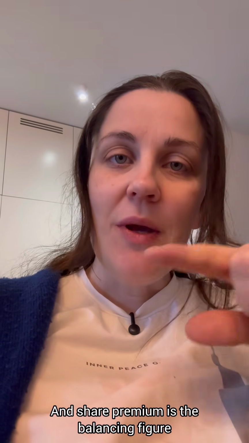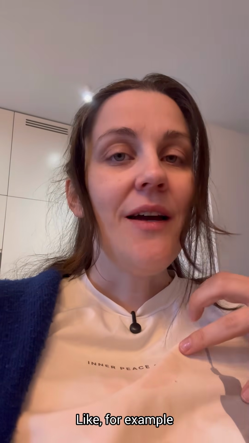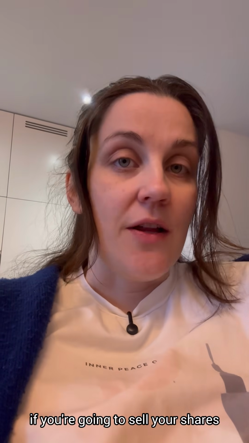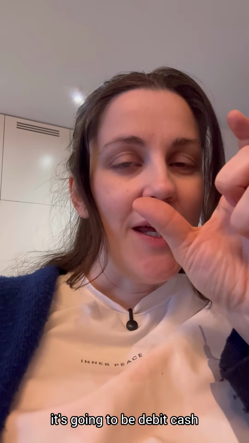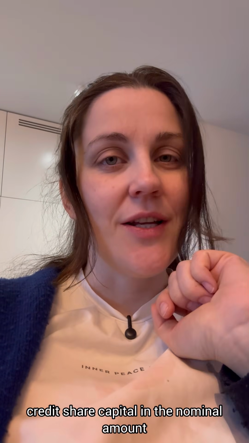And share premium is the balancing figure in your transaction. Like, for example, if you're going to sell your shares, it's going to be debit cash, credit share capital in the nominal amount, and then credit share premium for the rest.